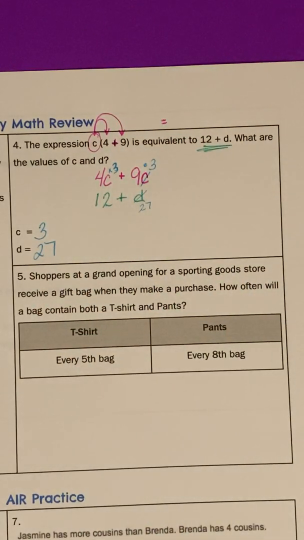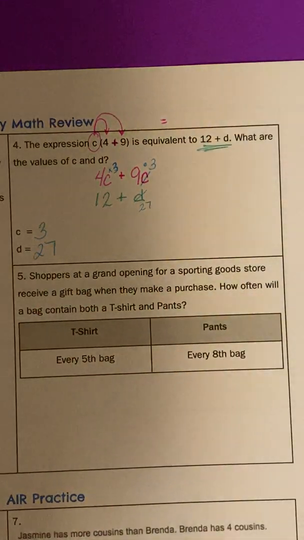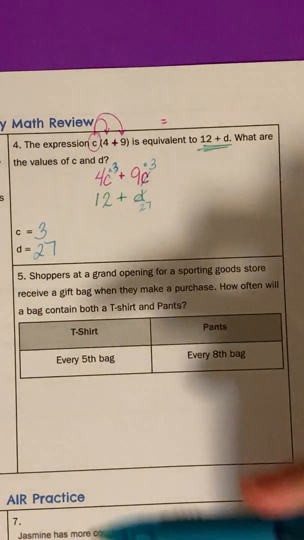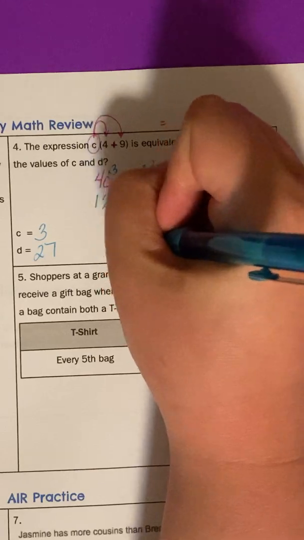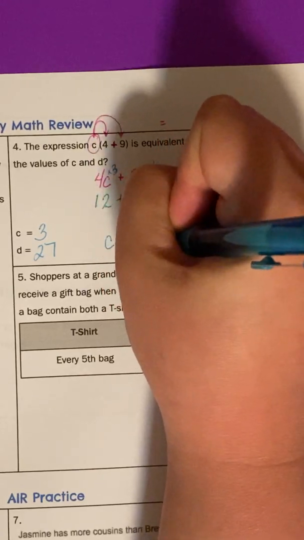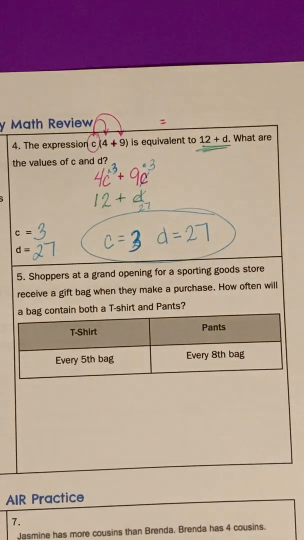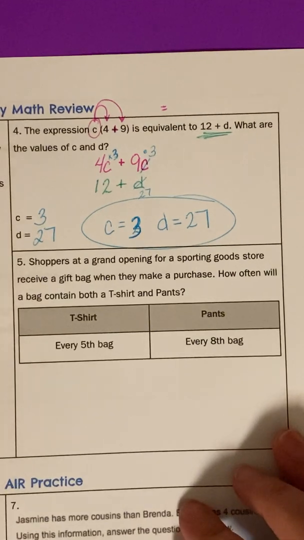You can replay that. You can write it down. You can pause it, whatever you need to do. So that is our answer for number 4. You're going to write C equals 3 and D equals 27. That's what you're going to write in the Google form. Alrighty, let's move on to number 5.